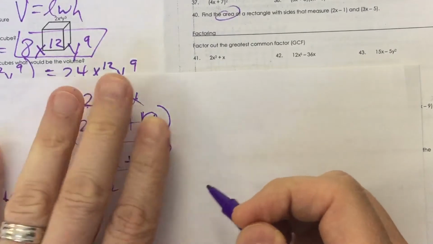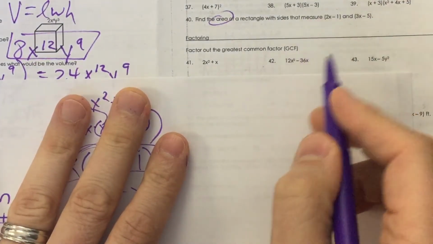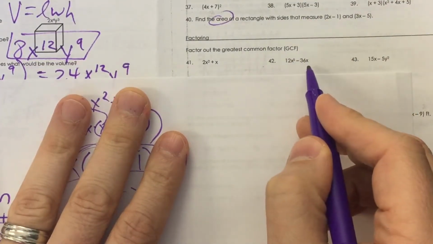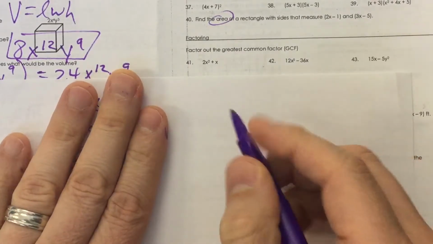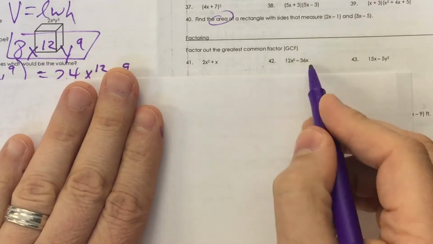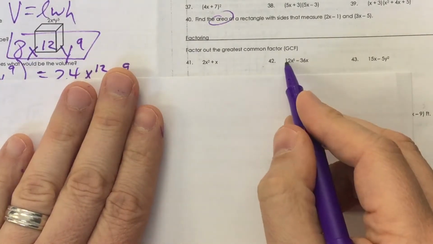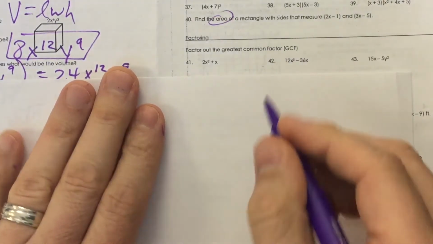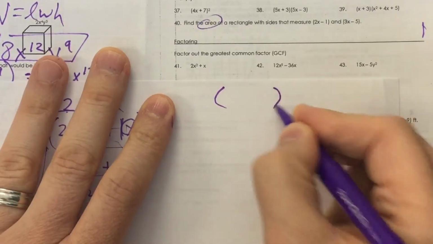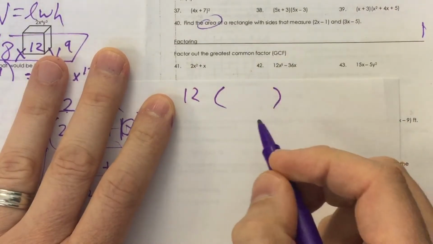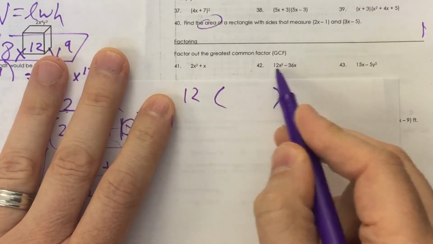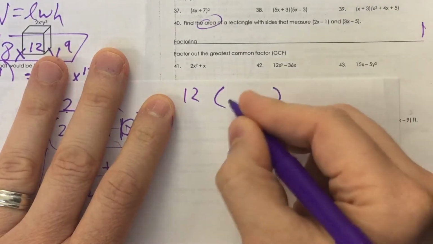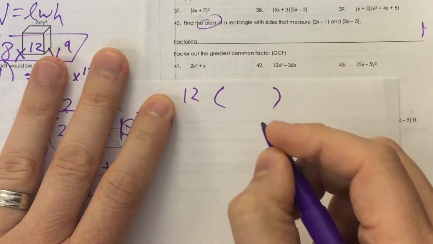Okay? 42. We have 12x to the 5th minus 36x. So 12 and 36, 12 can go into both 12 and 36, right? So I can pull out the 12. What are my leftovers if I pull out 12? Well, all I have left on the first term is x to the 5th.